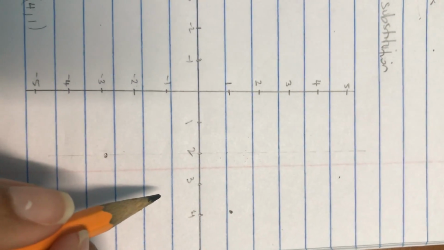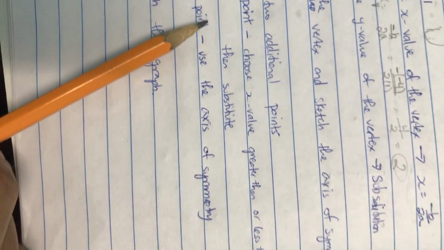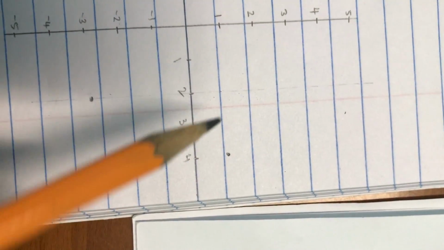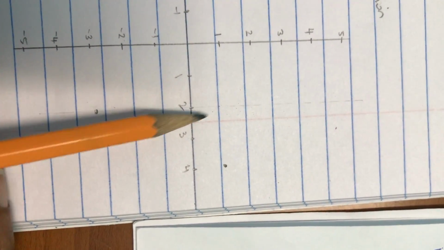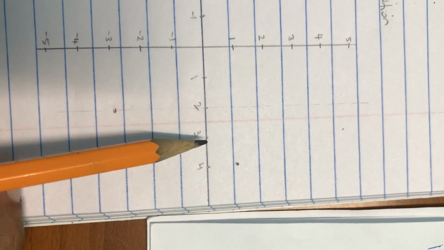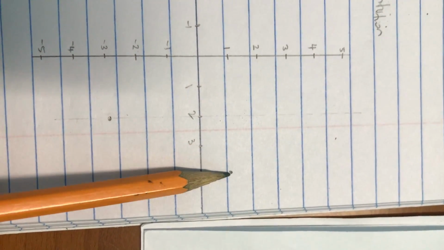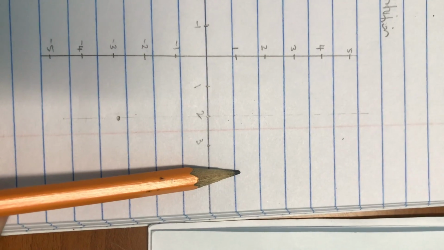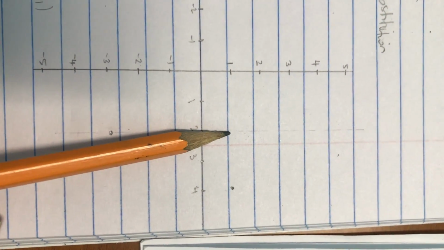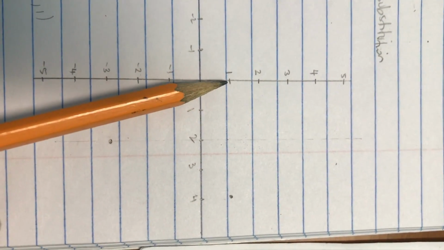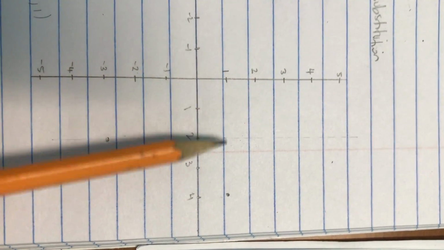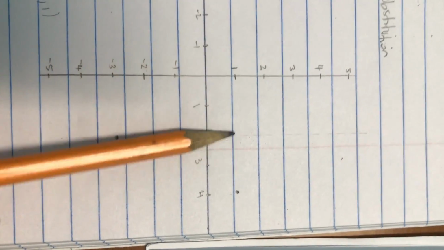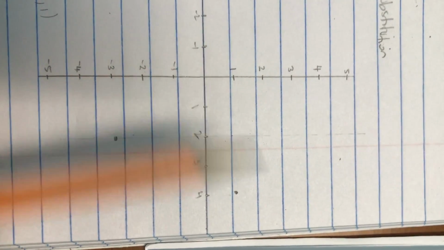Then to get my second point, I'm going to use the axis of symmetry. So here is the axis of symmetry, and I'm going to use distance. I know that the graph is symmetrical. So whatever distance this point is away from the axis, there's another corresponding point that's the same distance on the left side away from the axis.